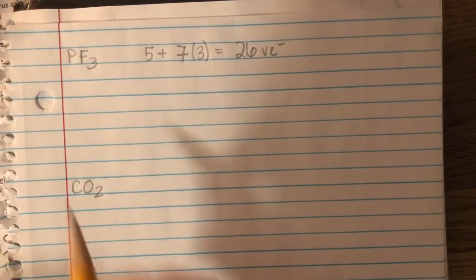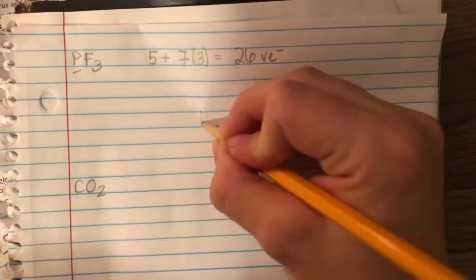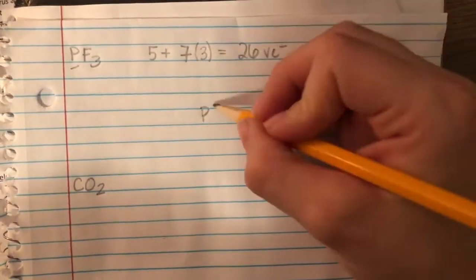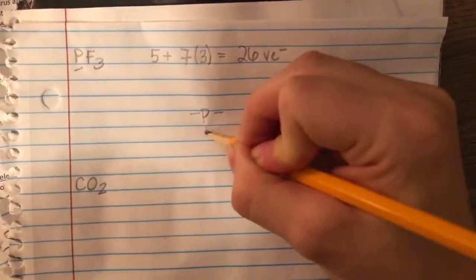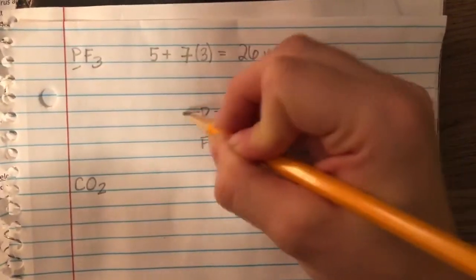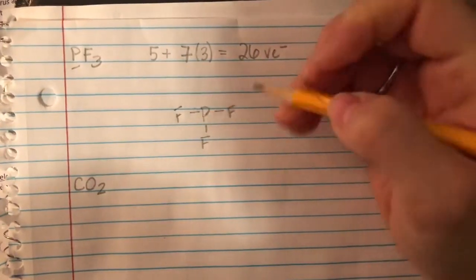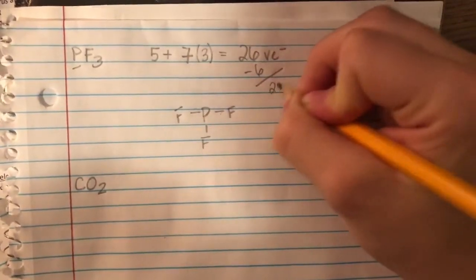Our central atom is the first element listed, P. And then we single bond the outer atoms to the P, which is 3 fluorines. Keeping track of how many electrons we've used, 2, 4, 6. We're down to 20 now.